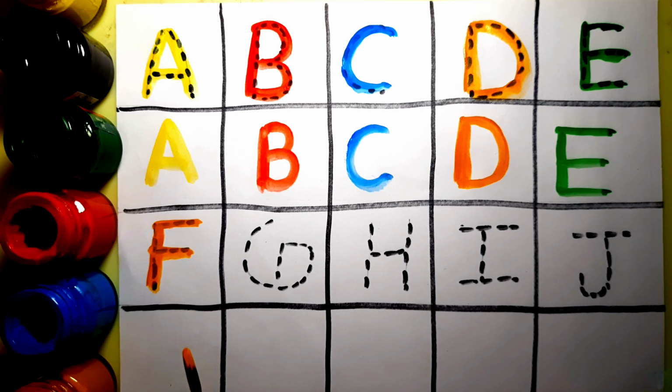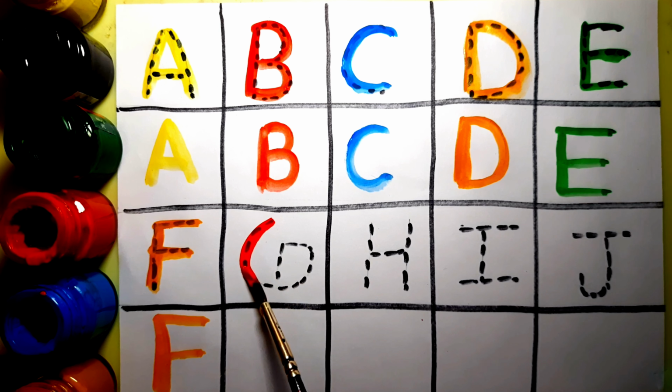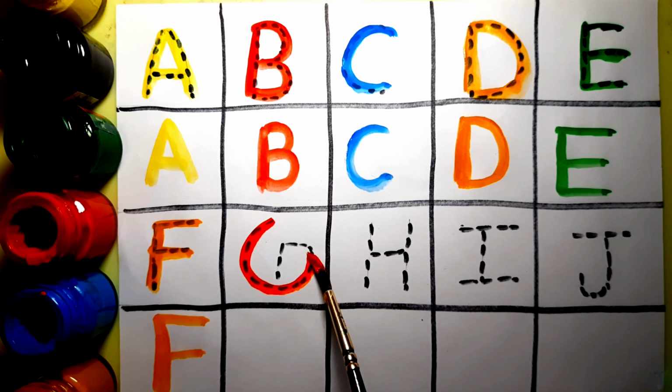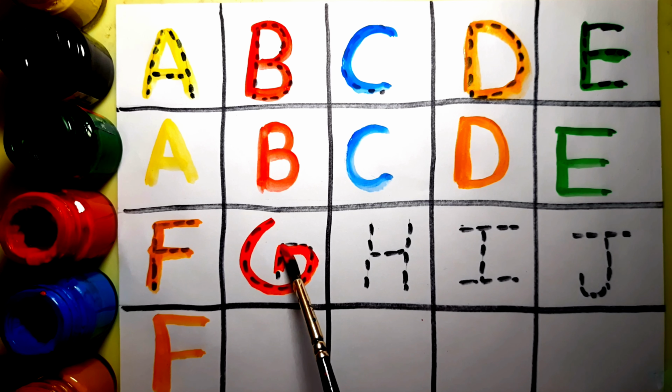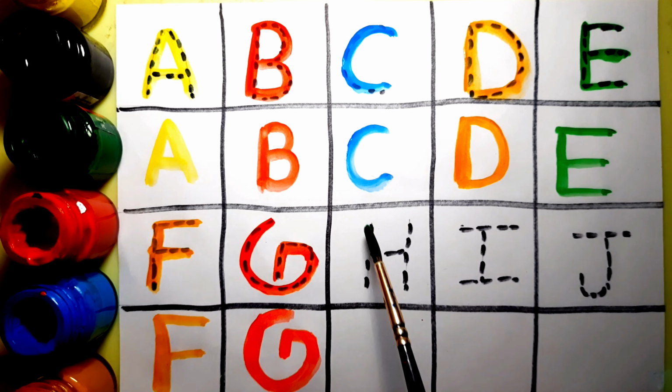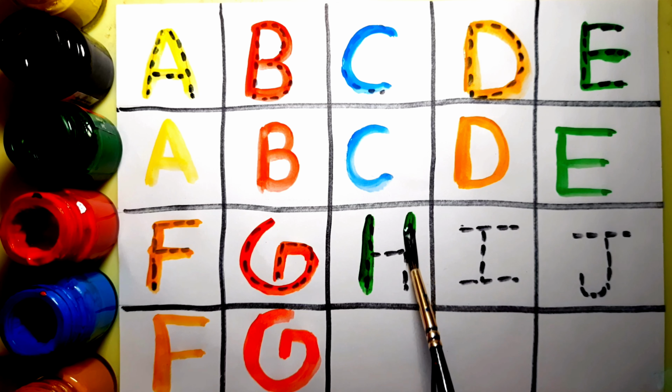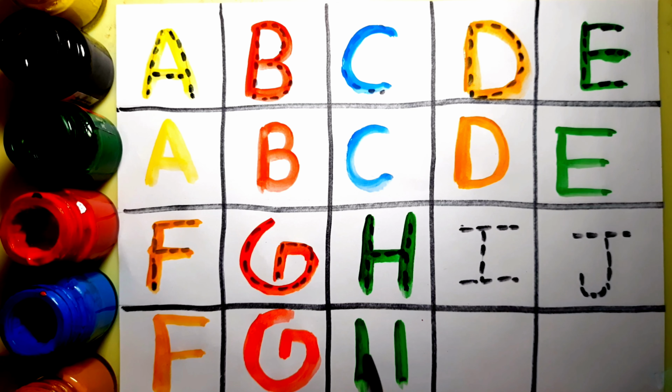F for flag. G for goat. H for helicopter.